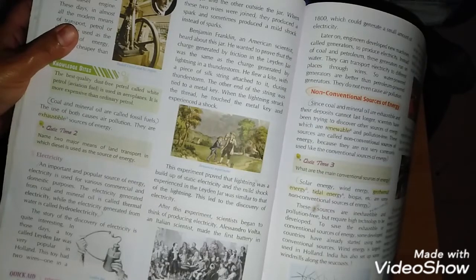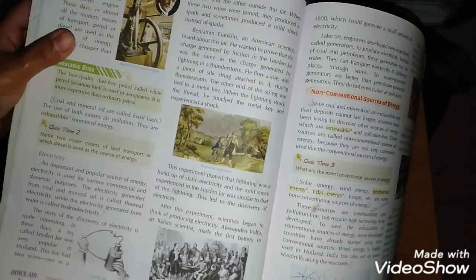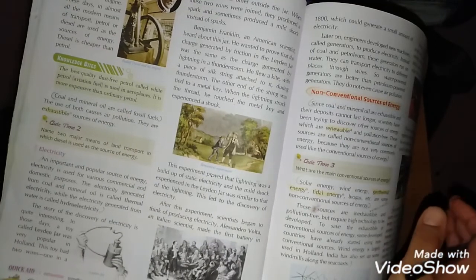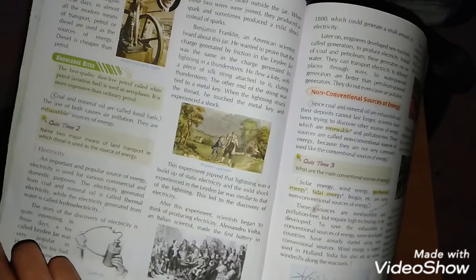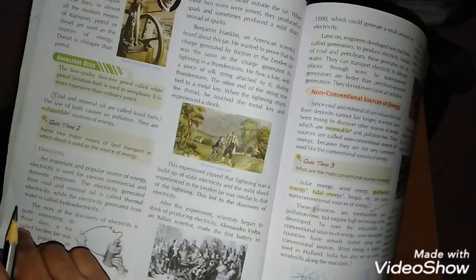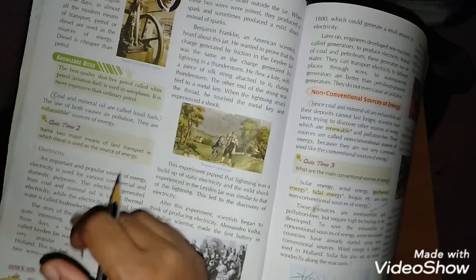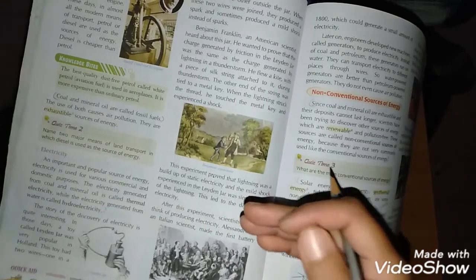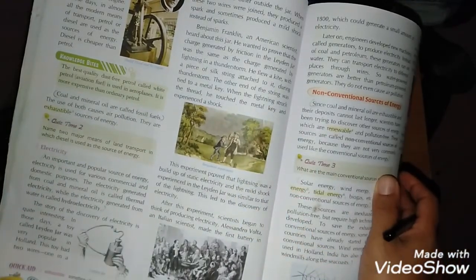While electricity generated from water is called hydroelectricity. From water also we can generate electricity, that is called hydroelectricity. So everybody understood that? So which are the conventional sources of energy? Conventional sources of energy means non-renewable, which means once it is finished we can't find it again. Mainly we are digging, taking from inside the earth. Examples: coal, mineral oil.